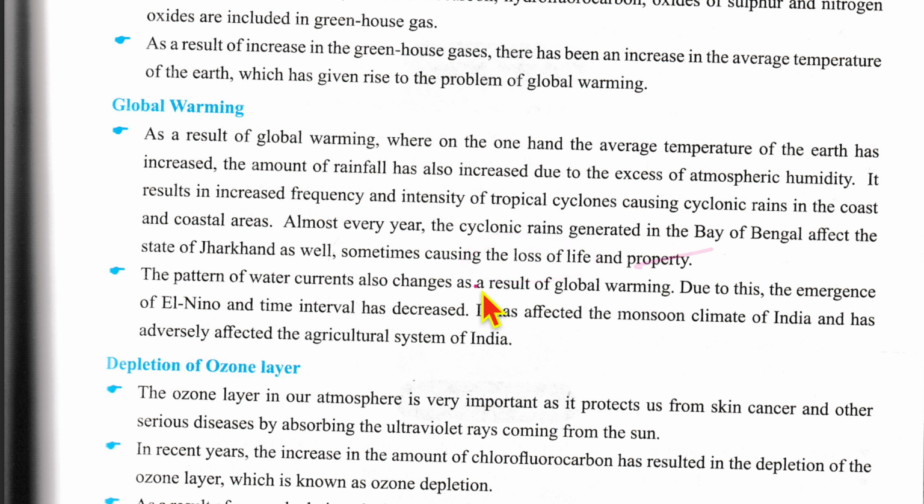The pattern of water currents also changed as a result of global warming. Due to this, the emergence of El Nino has occurred and the time interval has decreased. It has also affected the monsoon climate of India and has adversely affected the agricultural system of India.